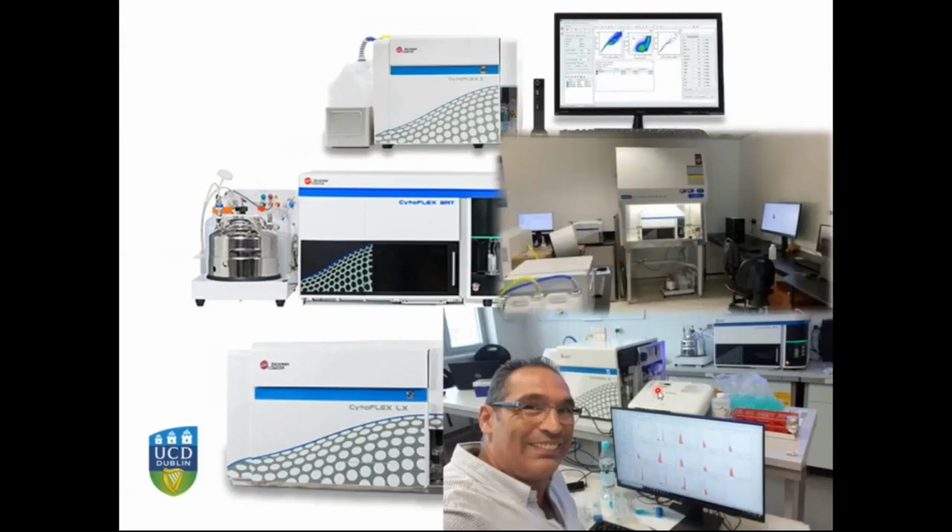So this is the situation now in the lab. We have the sorter in the biosafety cabinet, as you can see, compared to the CytoFLEX S that we have here. See how small the sorter is.